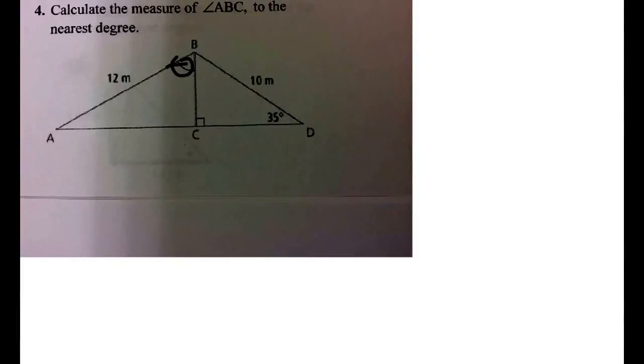So now what we're going to have to do is look at the other triangle. So let's move over to this side and see what we can figure out. So we've got our angle of 35. We've got a hypotenuse of 10. So based on that, we could figure out the other angle if we wanted to. We could figure out this side, the BC side, or we could figure out the DC side, whichever. So what you want to do in a question like this is think about what we would find that would help us solve the other question.